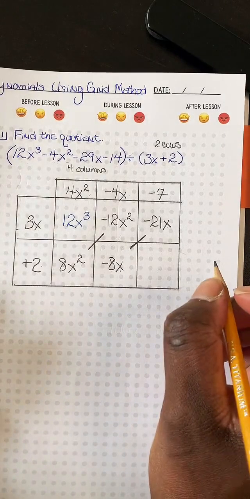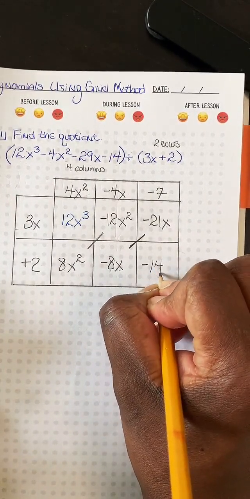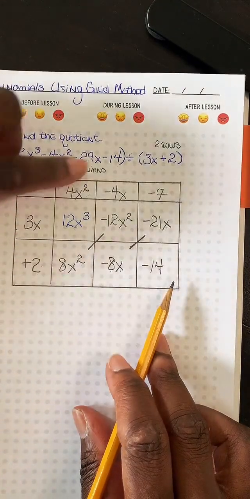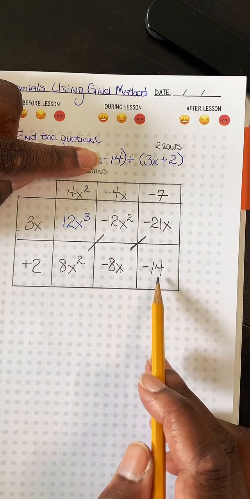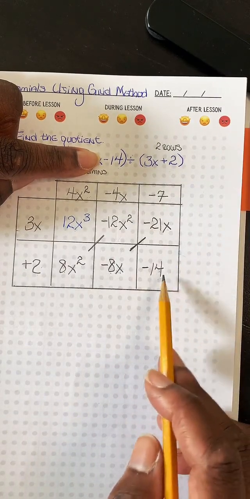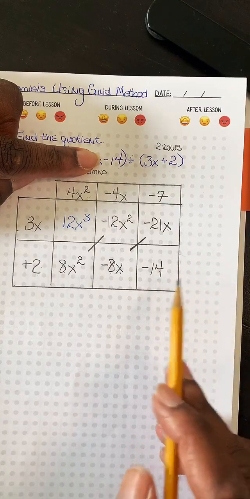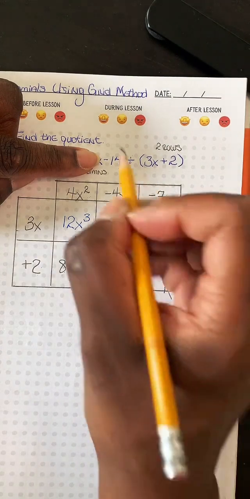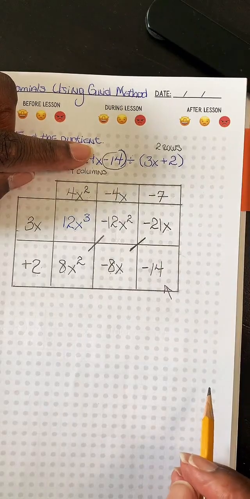All right, good. So we got negative 14. Now, if you notice, the only thing that can give me negative 14 is going to be 1, and I don't need that as a placeholder. Once we get to this spot, this should look like your last digit.